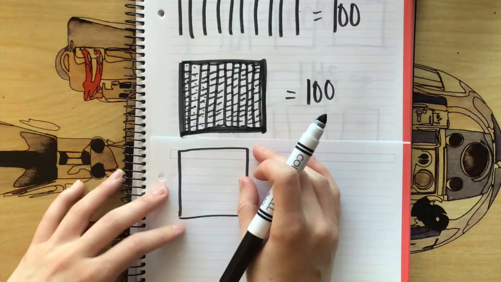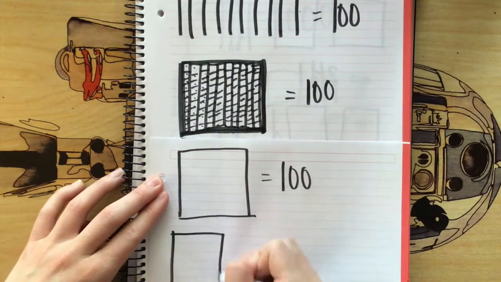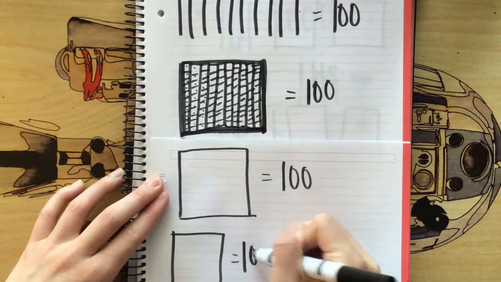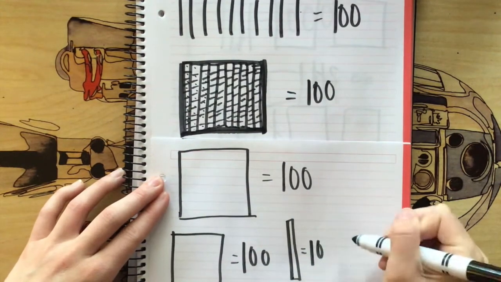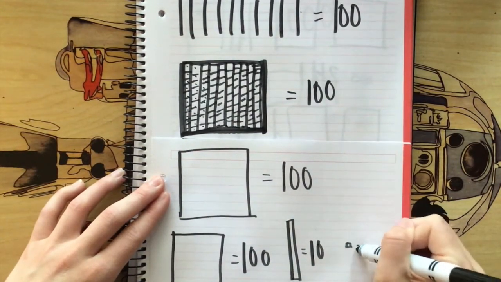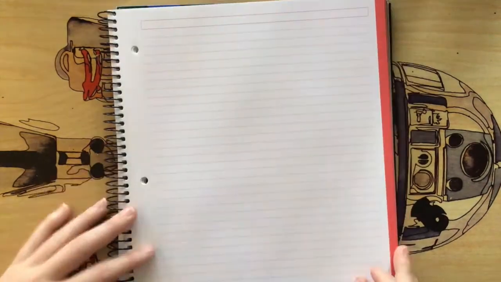So if we're looking right here, the big block is equal to 100. A line that kind of looks like this is equal to 10. And then a little tiny block is equal to 1.